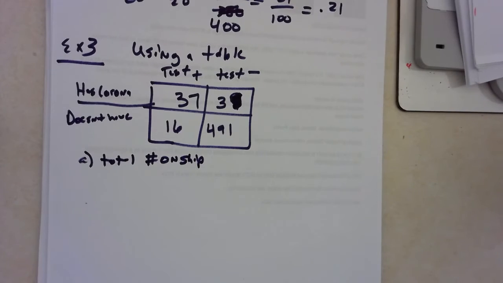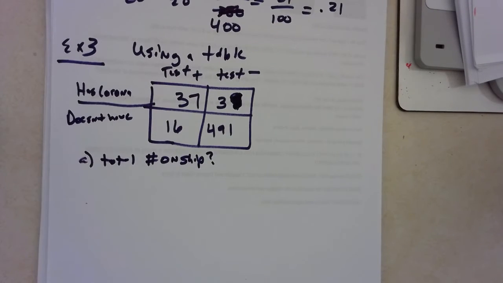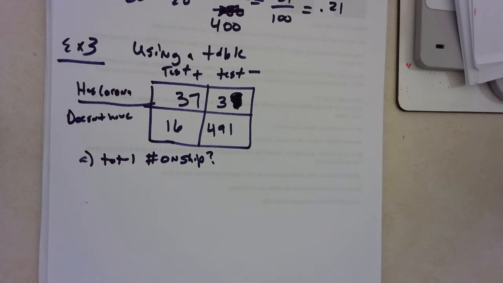People on the ship. I want you to think about it before you just shout out a number, though. What are the total people on the ship? What's the total number of people on first? Okay, volunteer, what's the total number?